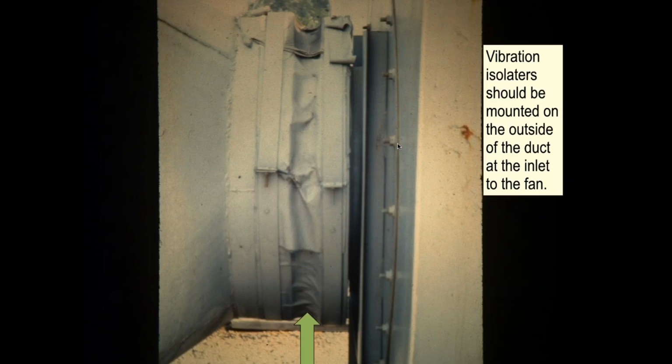They make a lot of noise. They vibrate a lot, right? So it's very frequent that you're going to use flexible connections in some spots, particularly when you connect to the fan, so you keep the vibration and the noise down.